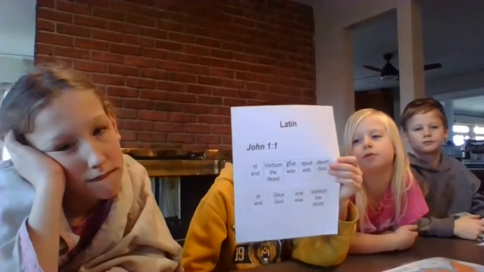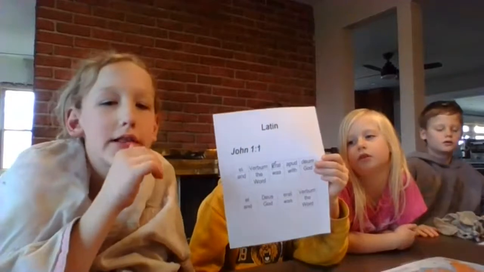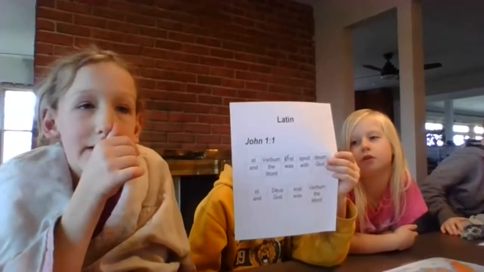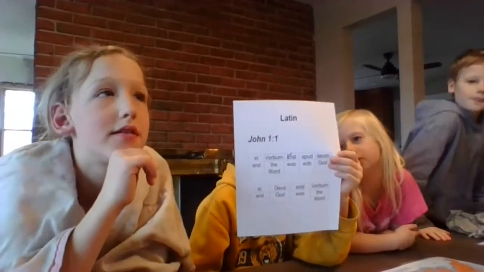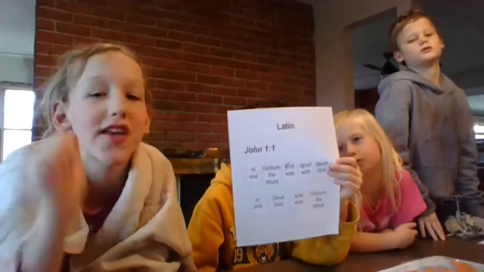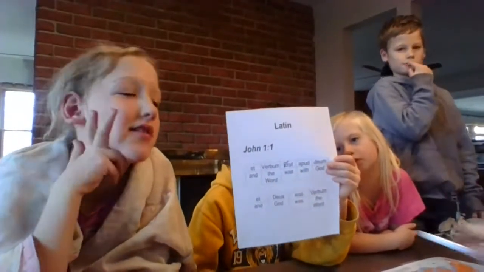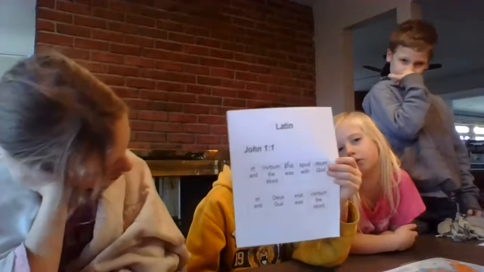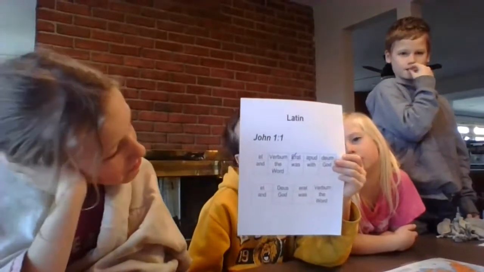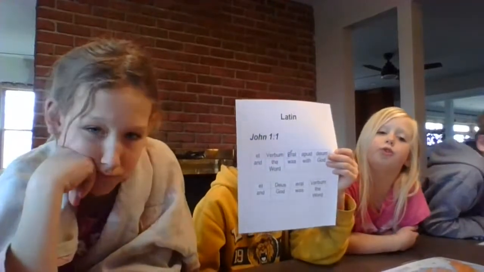Do you remember the Latin rule for articles? Latin has no translation for articles a and the. So we're just adding the to the verbum there. So say, et verbum erat apud Deum. And the word was with God. And the word was with God.